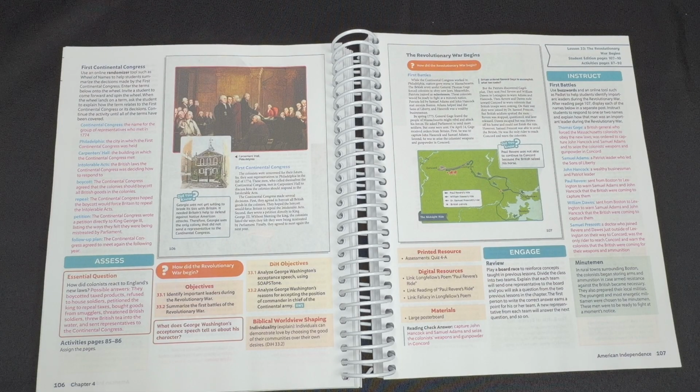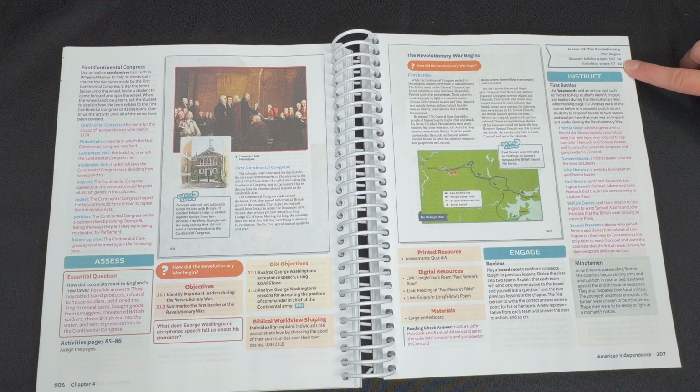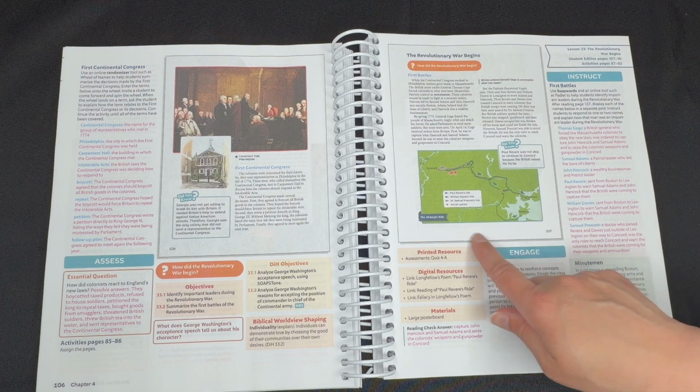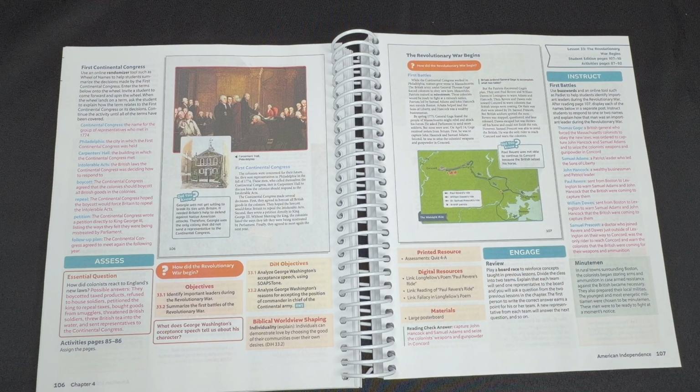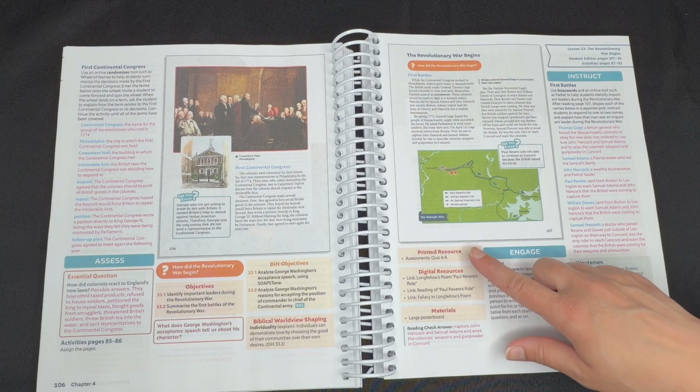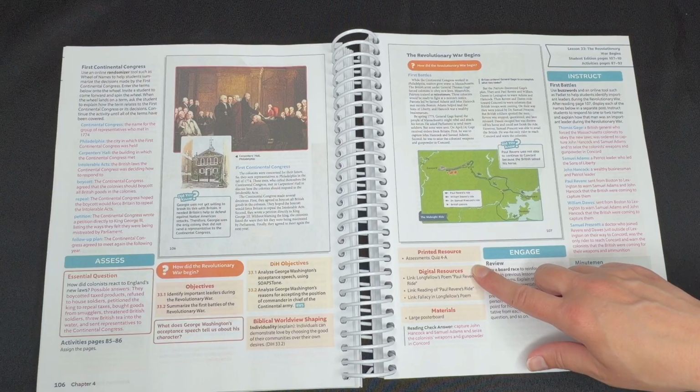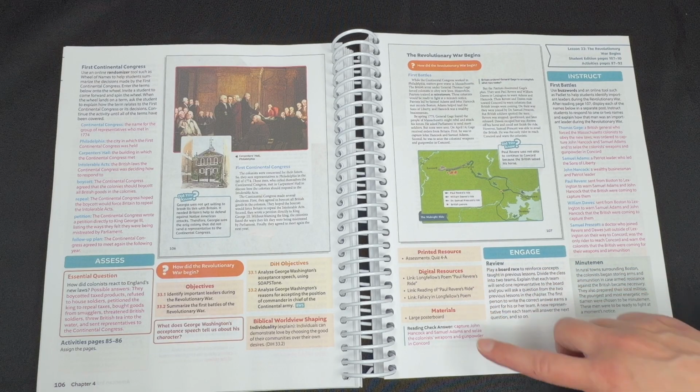Let's take a look at lesson 33. We are going to be looking at the Revolutionary War begins. At the top of your teacher's edition page, you will have the lesson number, the lesson title, your student edition pages, and the activity pages that they will be doing either during or after the lesson. You also have a small view of your student's textbook as well. Any resources that you will need for the lesson will be listed under printed resources, digital resources, or materials.